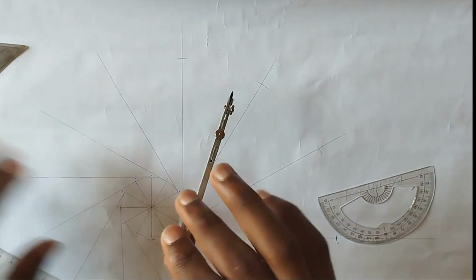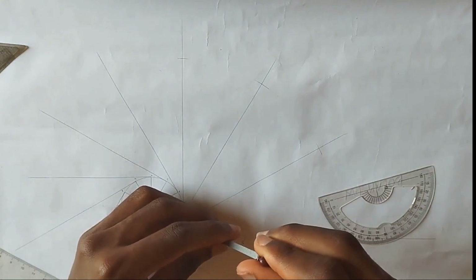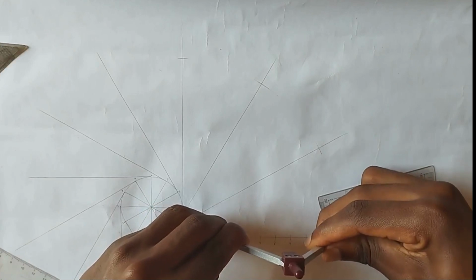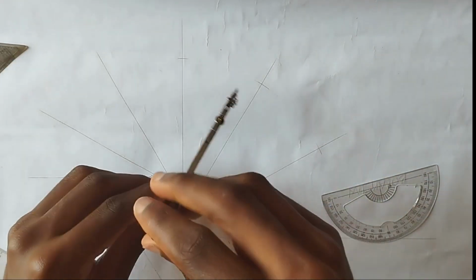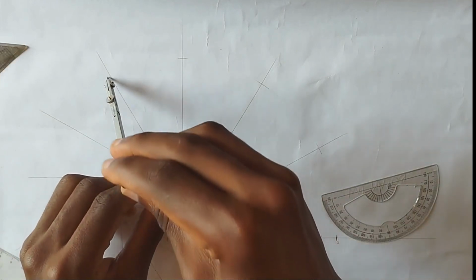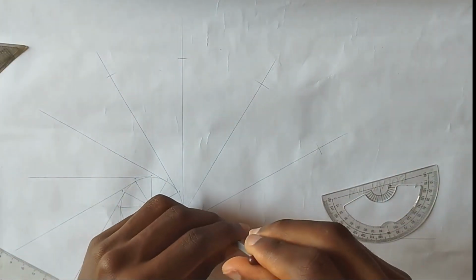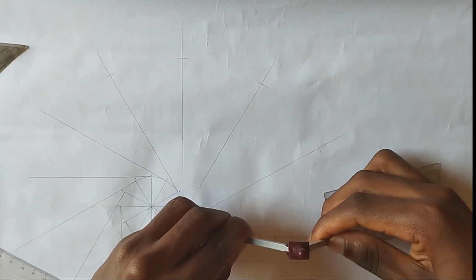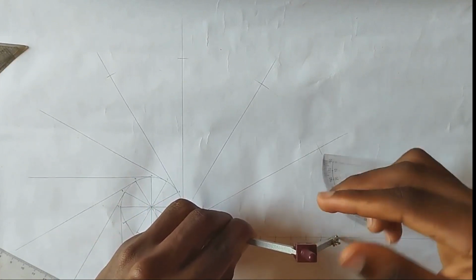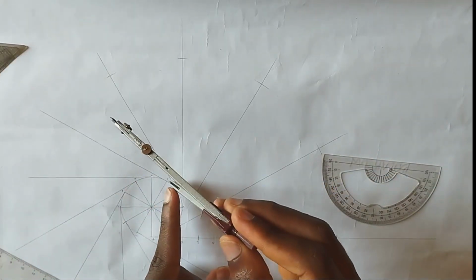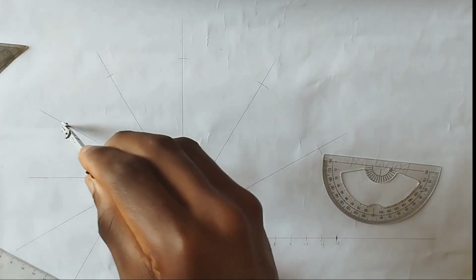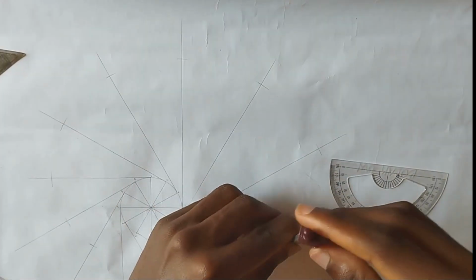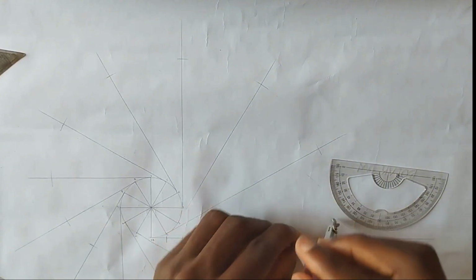mark the points. We'll pick point 4 to 12 on our compass. Place it at point 4, mark this point. We'll pick point 5 to 12. Place it at point 5. Mark these points. We pick point 9 to 12 also.